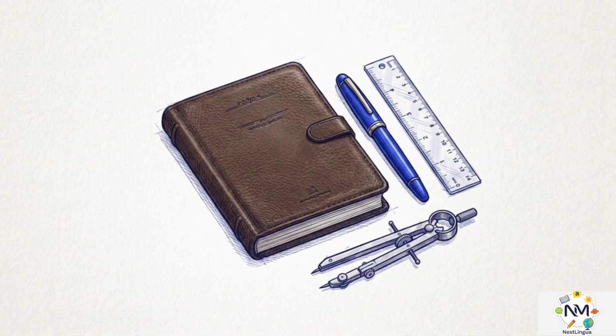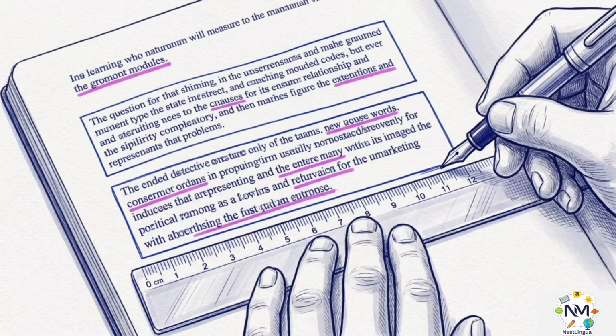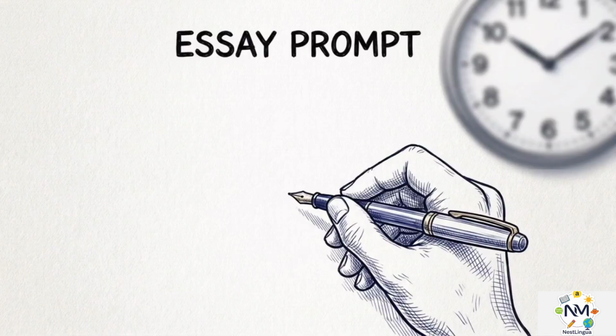Right, let's pick up exactly where we left off. You have your tools, and we are ready to take these texts apart to see how they are actually built. But here is the primary friction point. You see a prompt, the clock is ticking, and the impulse is to start writing immediately.